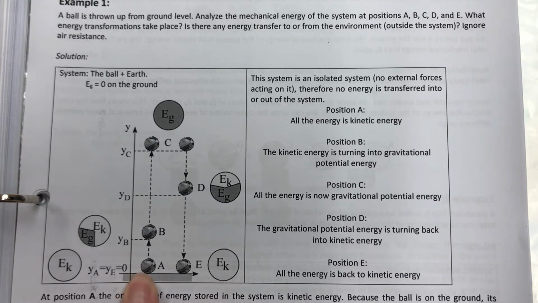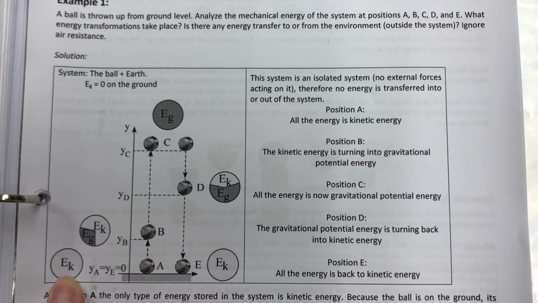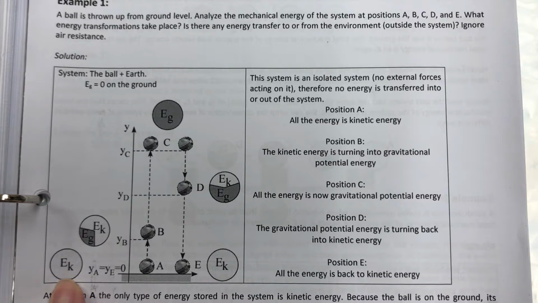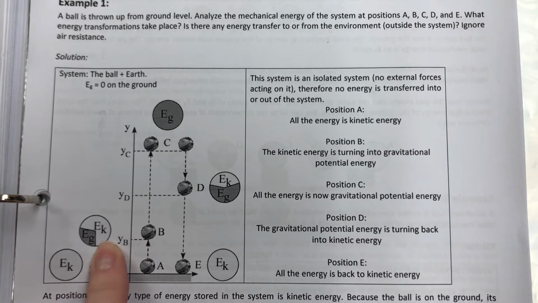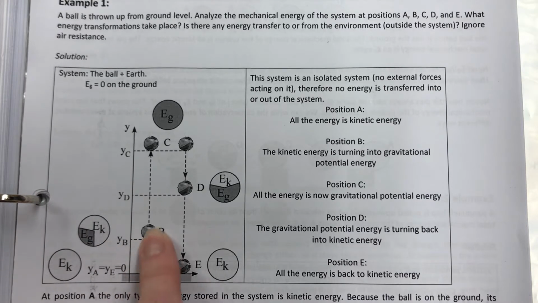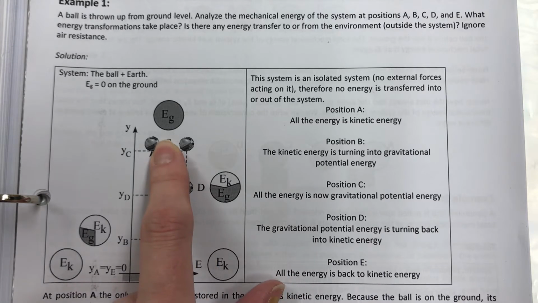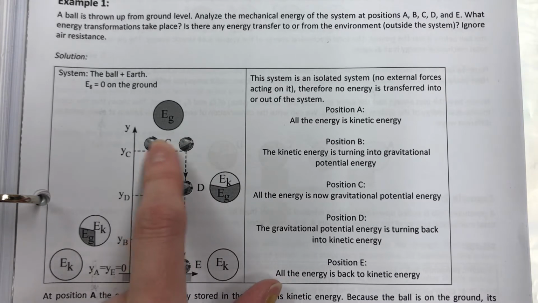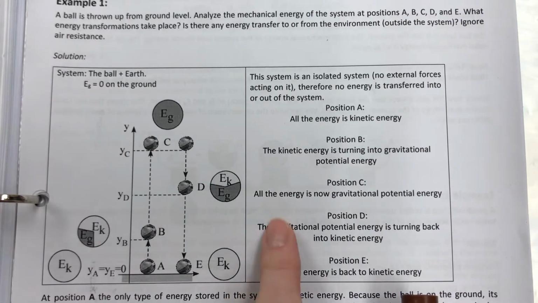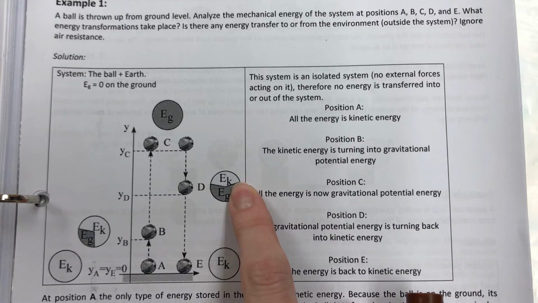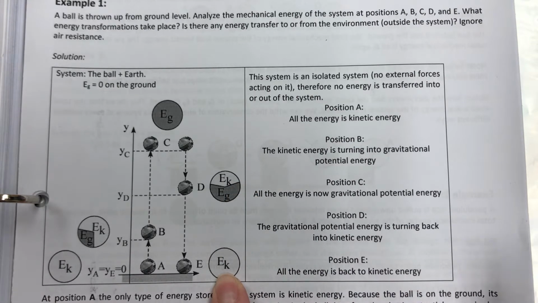Now at the bottom, where it's on the ground, there's no gravitational potential energy. It's all kinetic, and so the pie is all kinetic energy. As we go up, more of the energy becomes gravitational and less of it becomes kinetic, and so the kinetic part of the pie is getting smaller. As we get all the way up to the top, there's no more kinetic energy because that ball has to stop before it comes back down. So there's all gravitational potential energy. And then as it's coming back down and it's speeding back up, that energy is turning back into kinetic. And then it's all kinetic energy when it reaches the bottom.